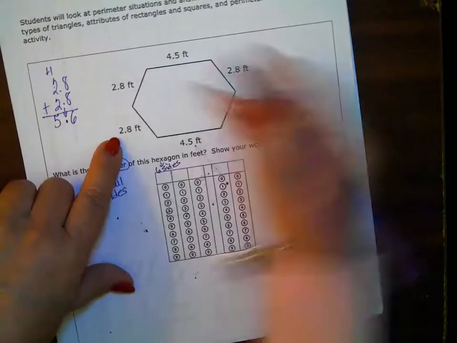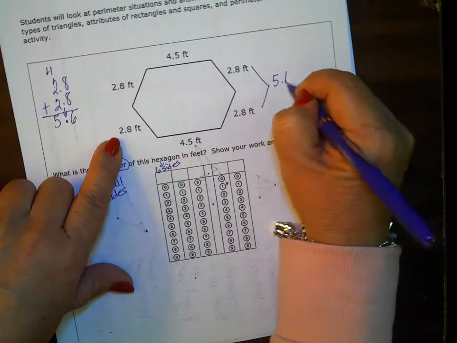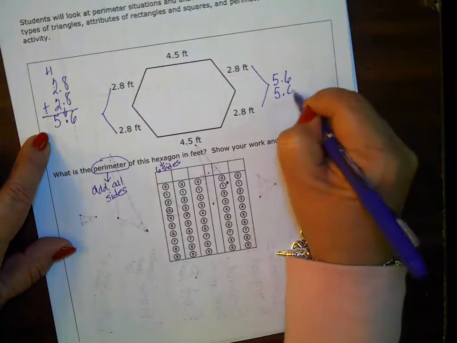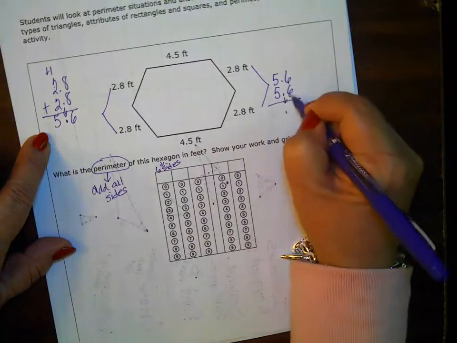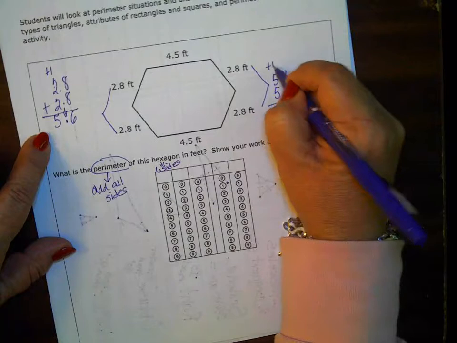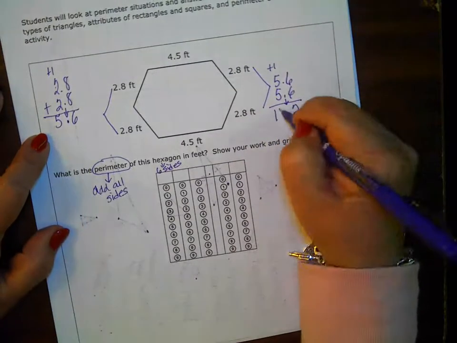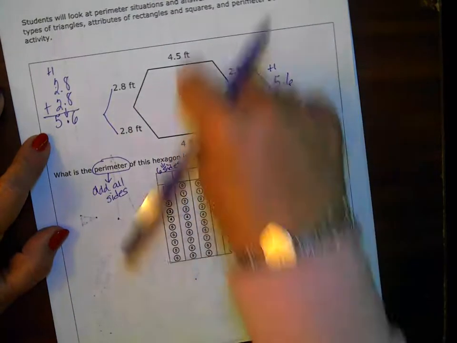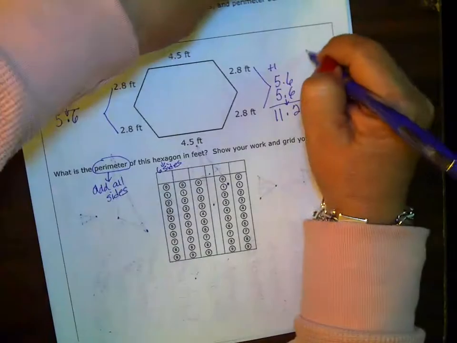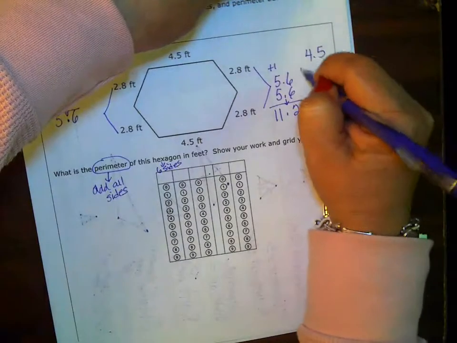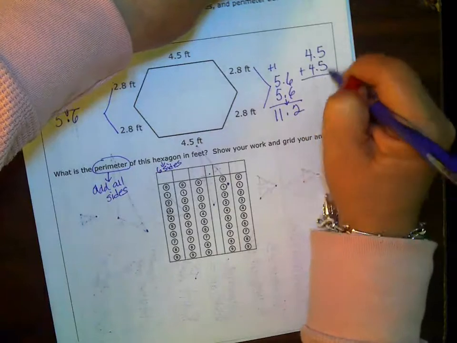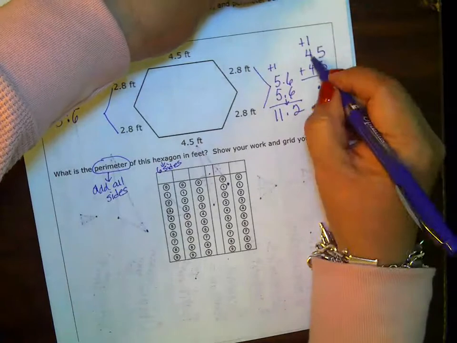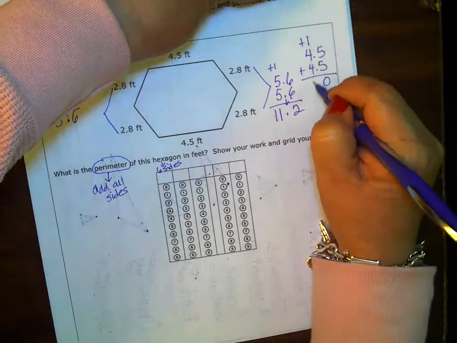Well, this is 5 and 6 tenths. I know that this together is 5 and 6 tenths. So I'm going to take this one right here and add these together. Bring down my decimal. 6 plus 6 equals 12. Regroup my 1. 5 plus 5 is 10 plus 1 equals 11. So I have these 4 already, and that's 11 and 2 tenths. The next thing is I need my 4 and 5 tenths and my 4 and 5 tenths, or 4 and a half plus 4 and a half. 5 plus 5 is 10. I'm bringing down my decimal, regroup my 1. 4 plus 4 is 8 plus 1 equals 9.